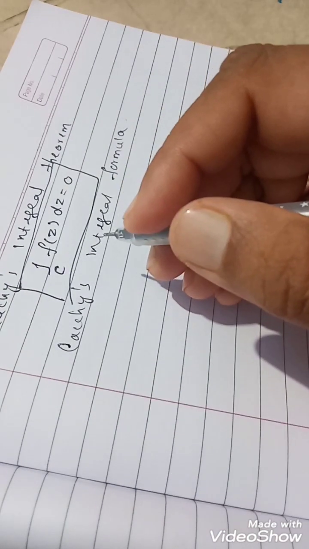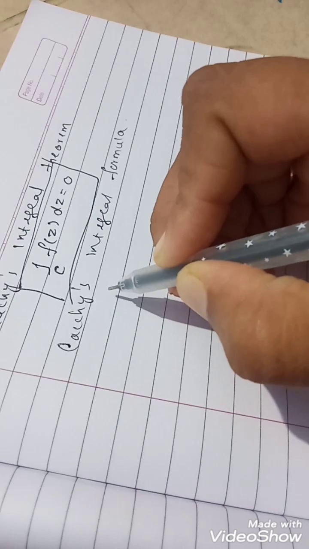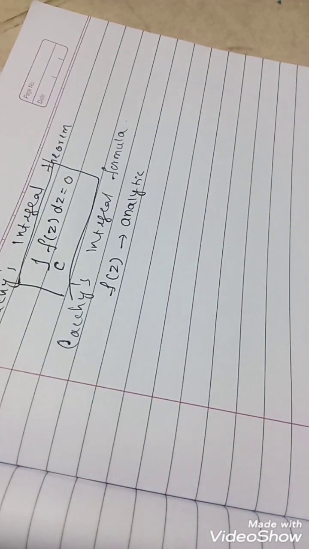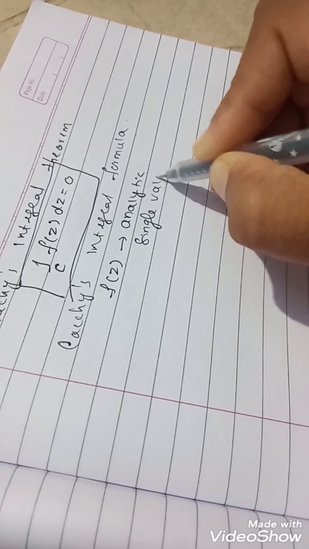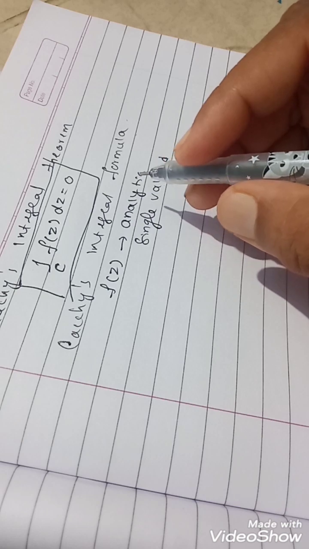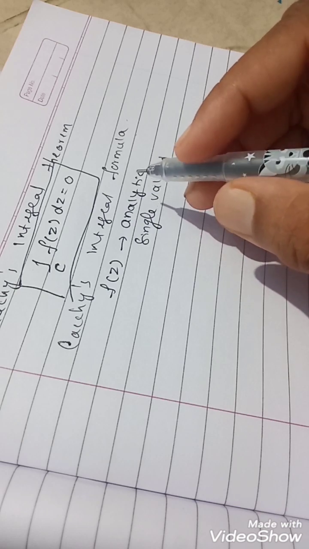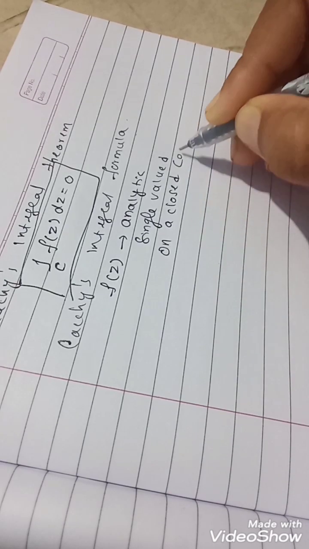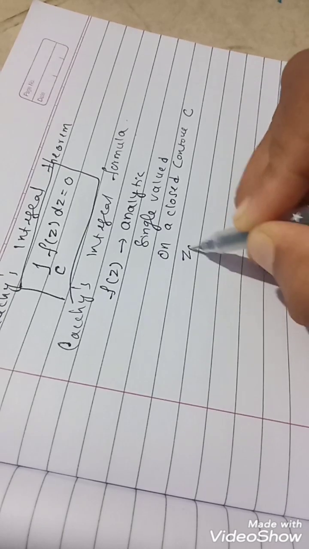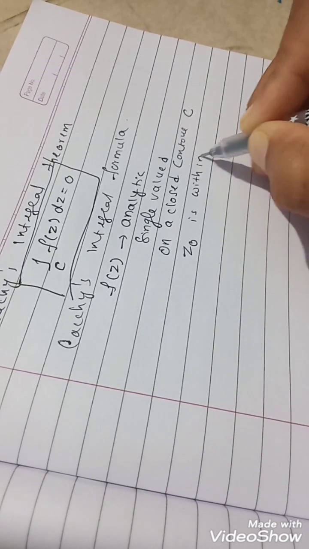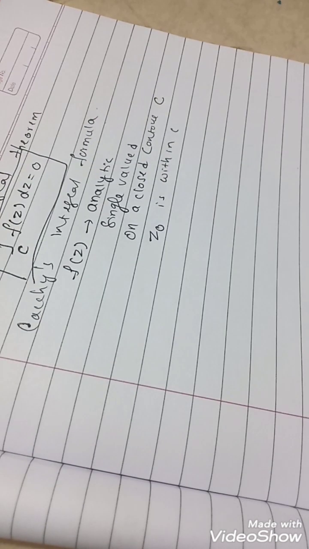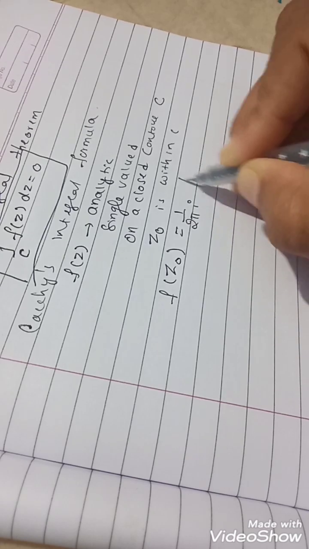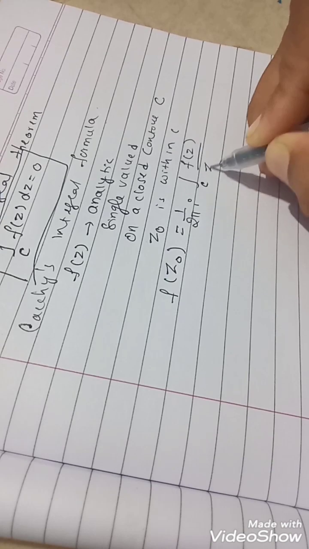Okay, so if f of z is analytic, single valued, and on a closed contour C, if z0 is any point within C, then Cauchy's integral formula is written as f of z0 is equal to 1 by 2 pi i integral over C of f of z by z minus z0 dz.